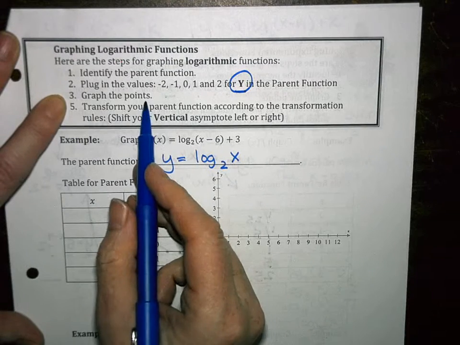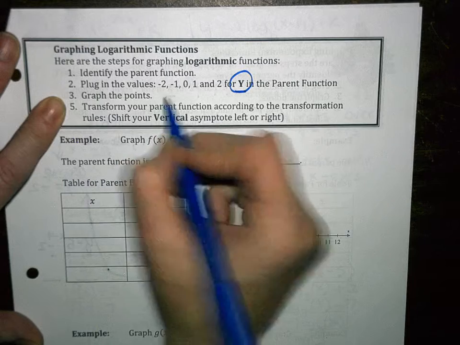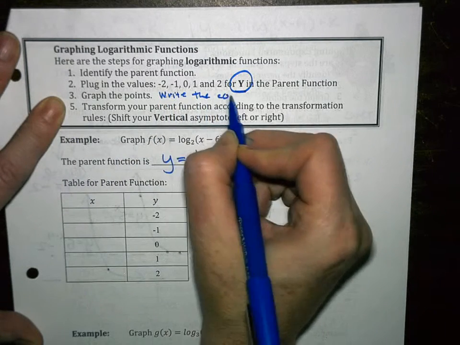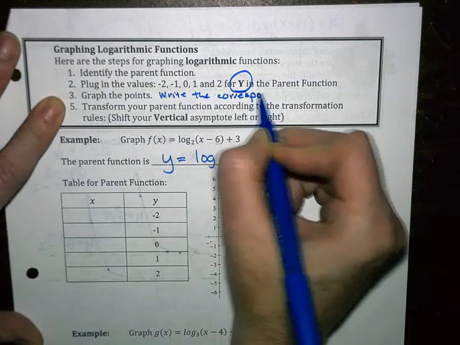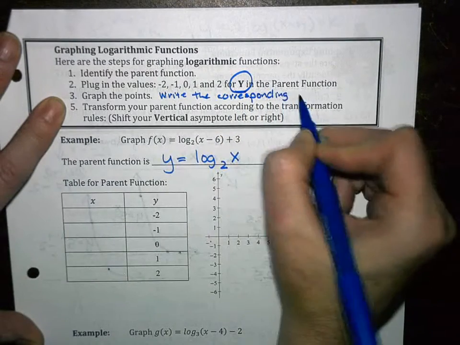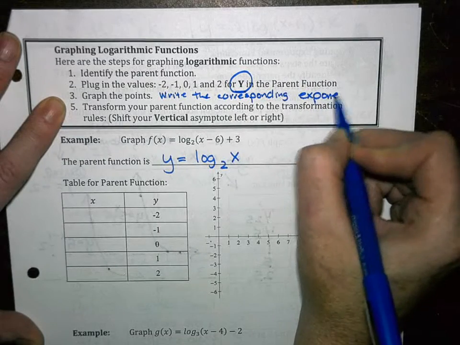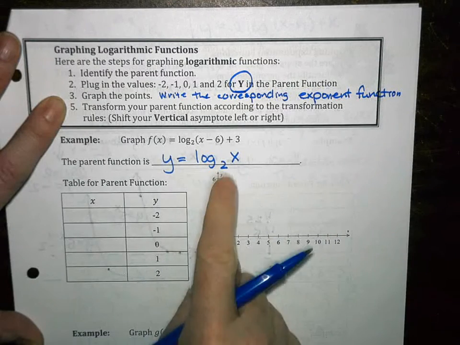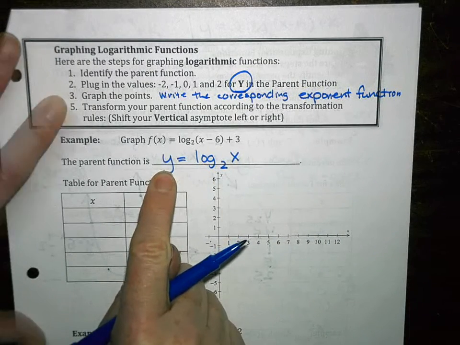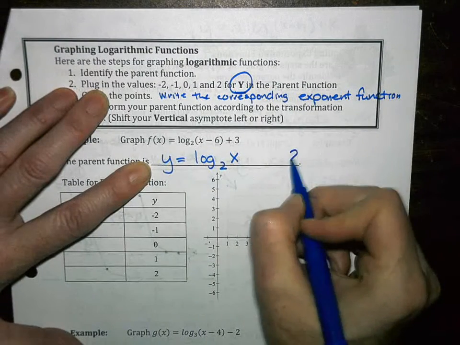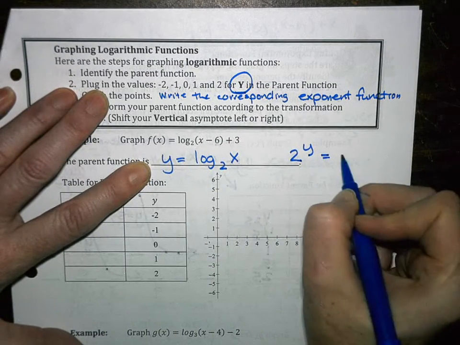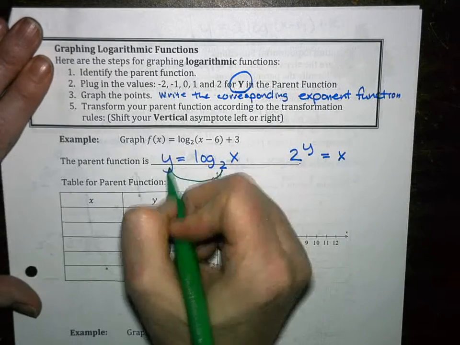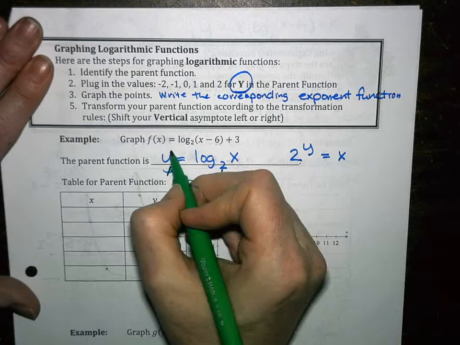Then we graph the points. Now, to graph the points, write the corresponding exponent function. Okay, and here's what I mean. We know that log base b of y equals x, right? So let's write that. 2 to the y is equal to x. And remember how we do the loop. 2 to the y is equal to x.